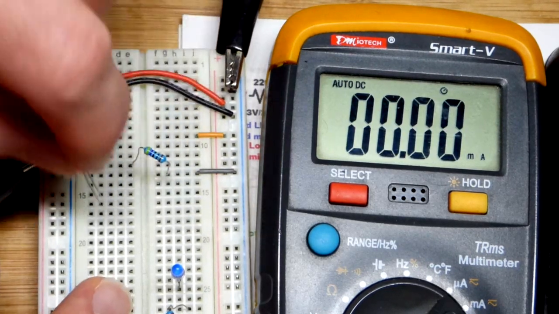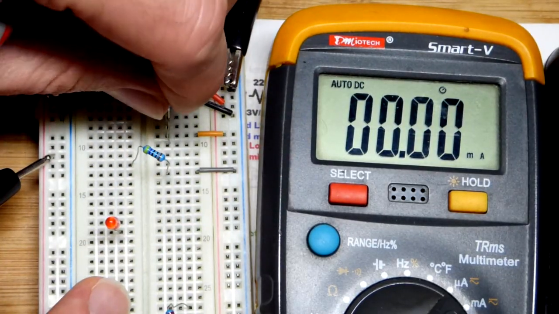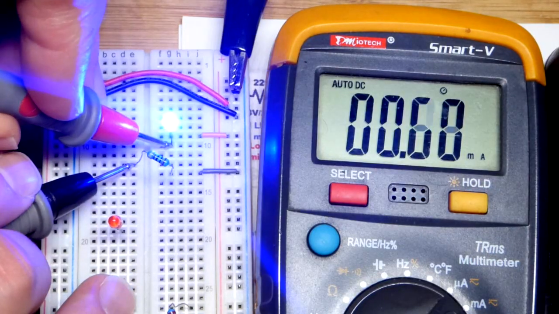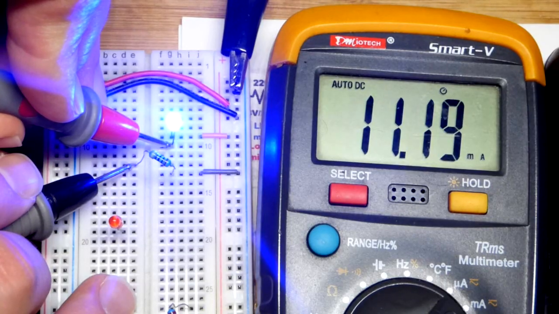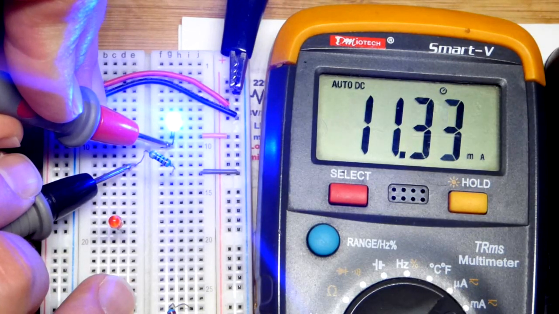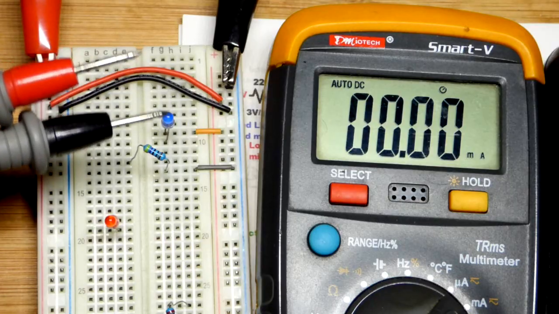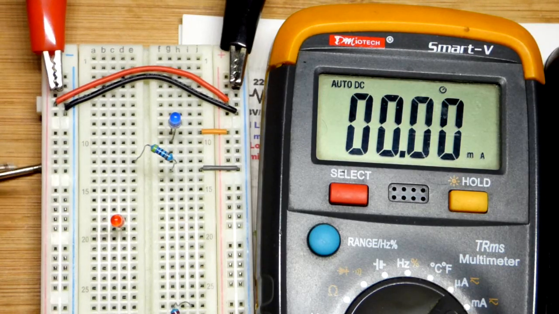And of course it's going to be lower with the blue LED. I didn't measure the voltage, but it's still going to be about 3 volts across the blue LED, leaving, since we've got 9 volts, about 6 volts across the resistor. So there'd be less current, but blue LEDs, you can see, are so much brighter, even at the same current. So probably like 3 milliamps of current is plenty fine for the blue LED.